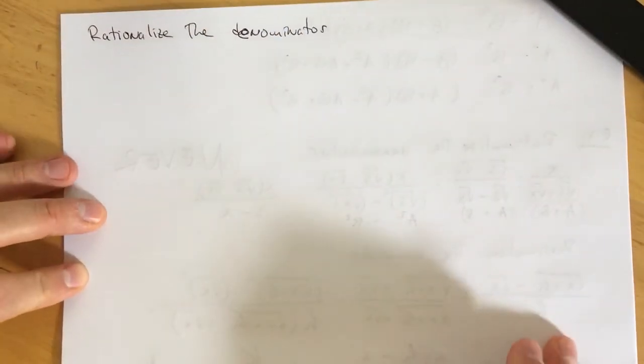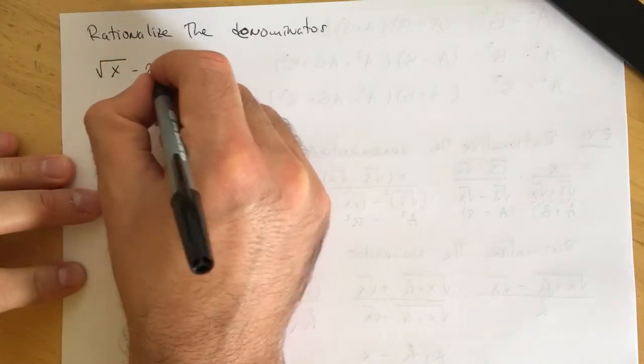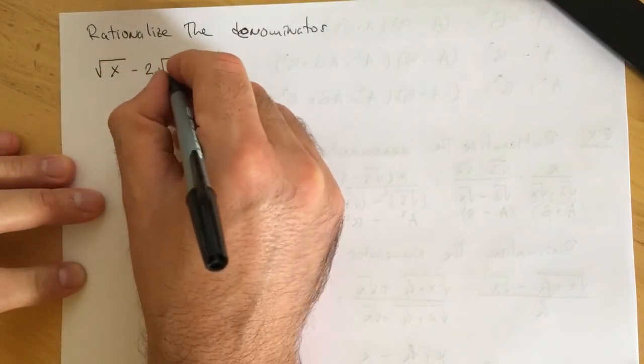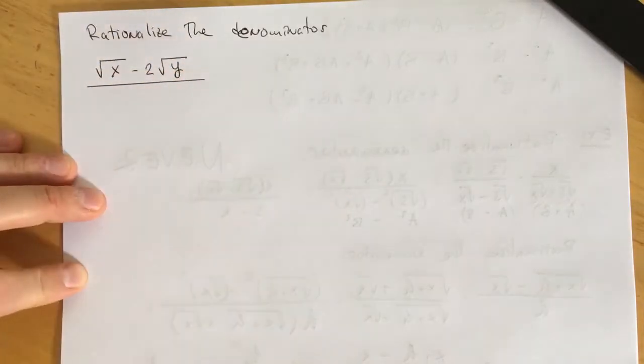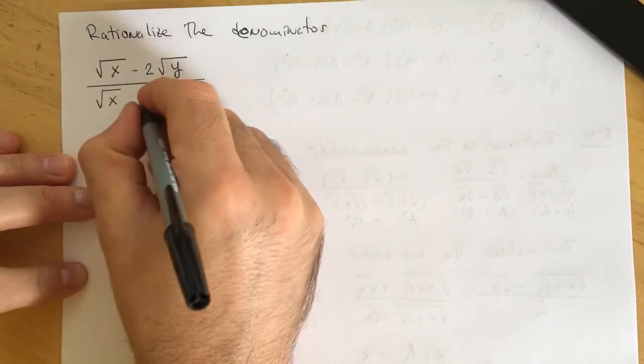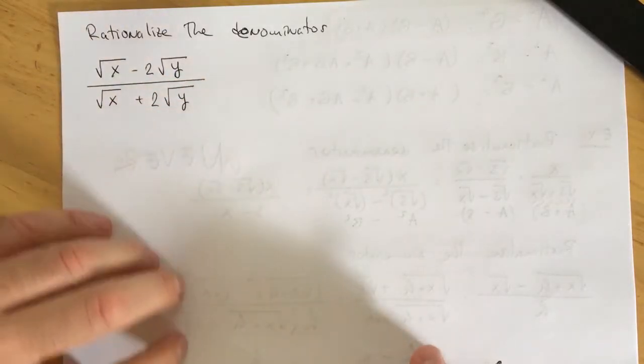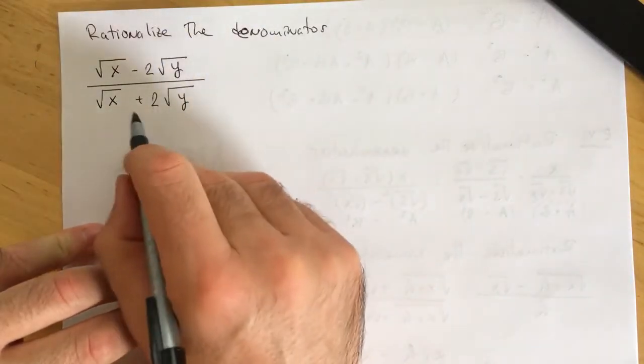This is a very interesting problem where you will see the difference between these two formulas, which some of you might think is the same thing. Okay, so rationalize the denominator.